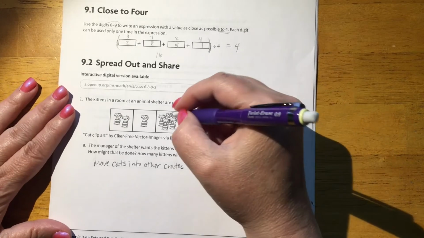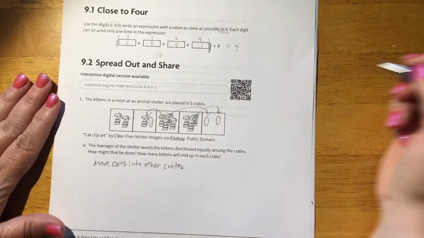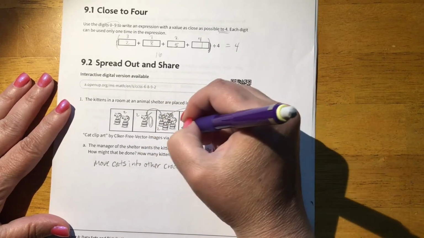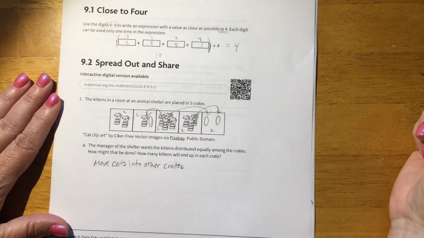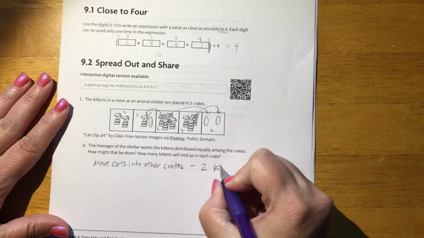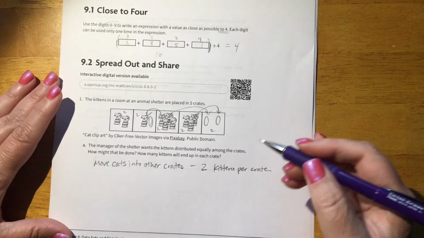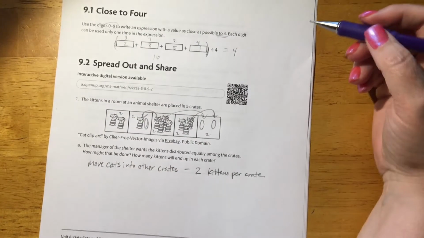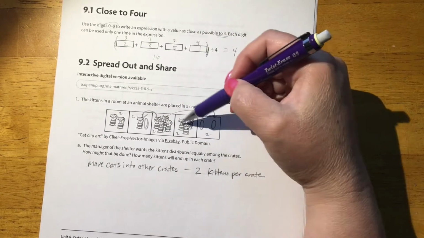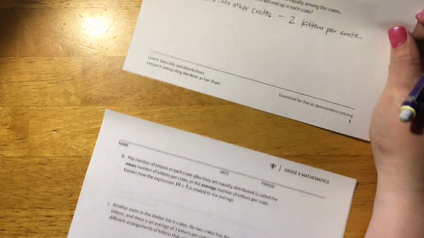Oh, that looks easy to fix. Let's take this guy and move him over into here. Now I have 2 here, 2 here, 2 here, 2 here, and 2 here. So there we go. How many kittens will end up in each crate? 2 kittens per crate. Now, could you have moved them in different ways? Yes, we could have moved them in different ways. But in the end, the way to get them evenly distributed is to get 2 in each crate. Okay, so there's number 1, part A. Let's keep going. Part B.